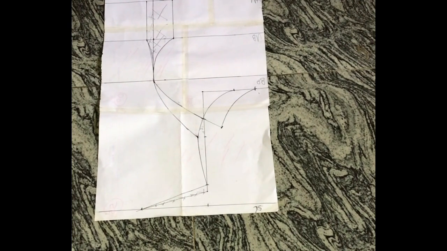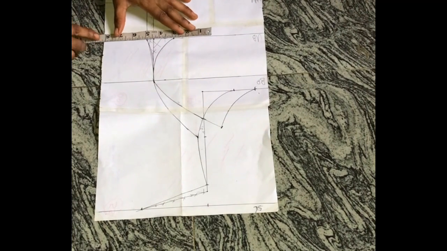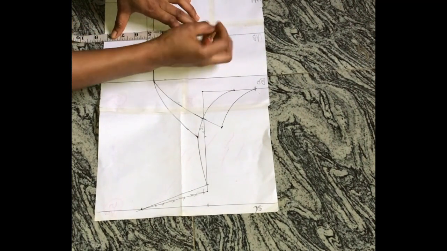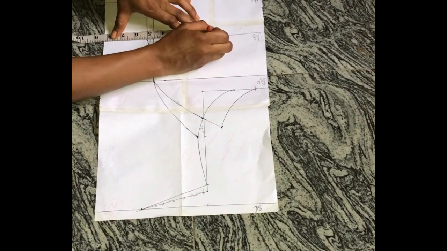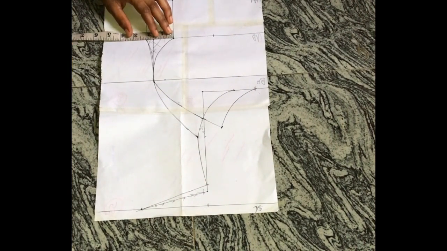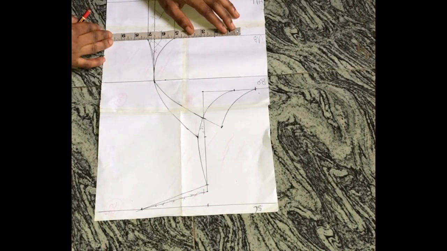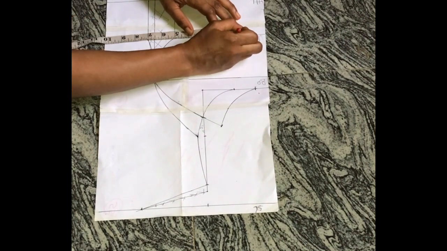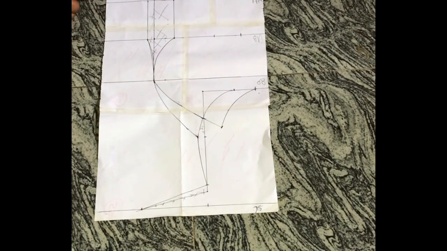So I'll proceed to place my circumference measurements. So I'm placing the round waist measurement. So the round waist measurement is gotten after the bust measurement. I'm going to show you guys how to take accurate measurements, because I know some people will be like, which one is the round waist measurement, which one is the waist measurement, which one is the bust circumference measurement?